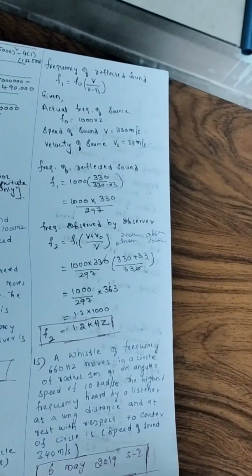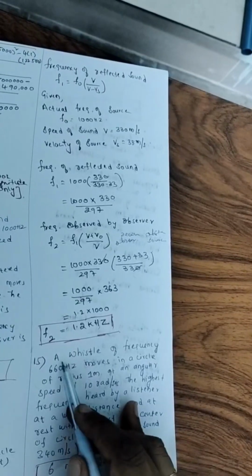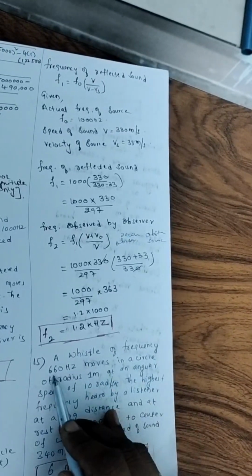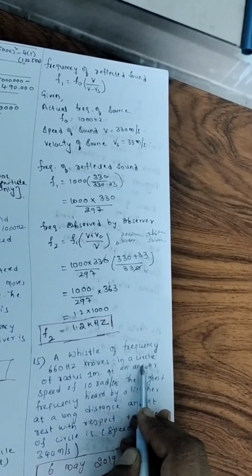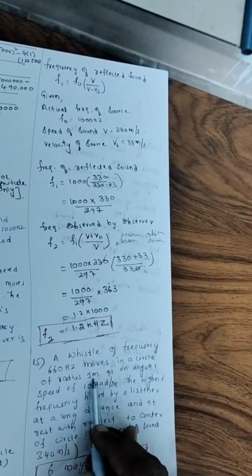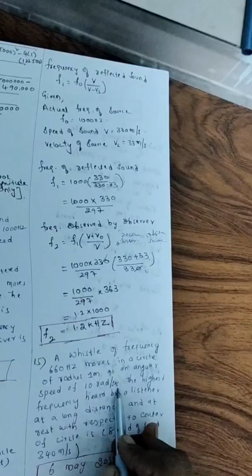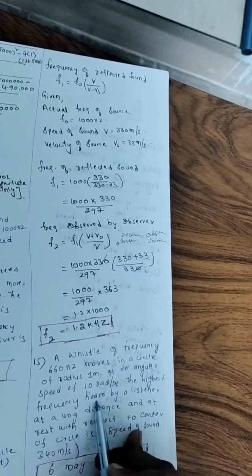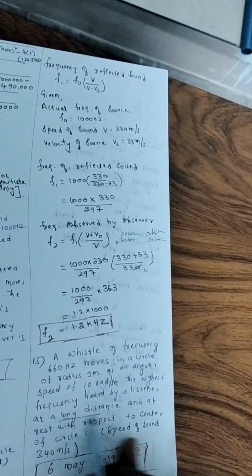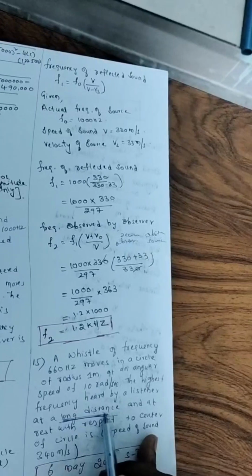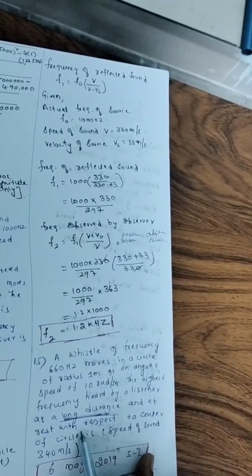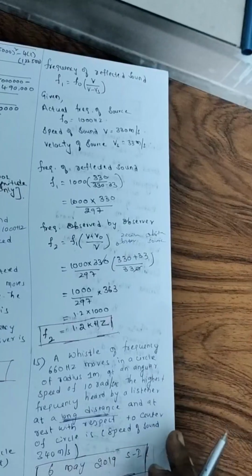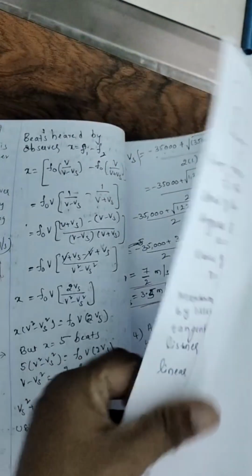And the last question, from 2019: a whistle of frequency 660 hertz moves in a circle of radius 1 meter at an angular speed of 10 radians per second. The highest frequency heard by a listener at a long distance, at rest. Remember this: long distance. The observer is at rest, V naught is 0, with respect to the center of the circle. Speed of sound is 340 meters per second.